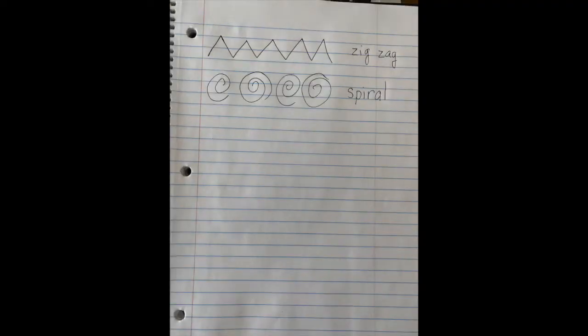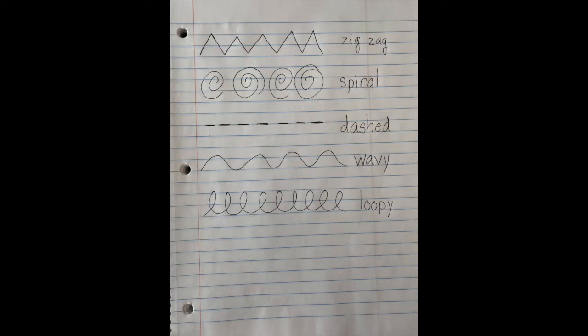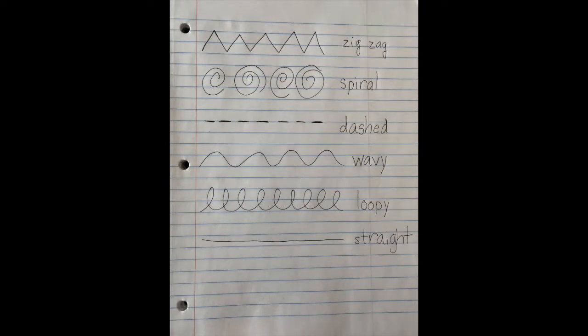If you can think back, we know there are quite a few types of lines like zigzags, spirals, dashed lines, wavy lines, loopy lines, and straight lines too. And those are just a few of them. There are many, many more. This week we will be using lines to create a landscape.